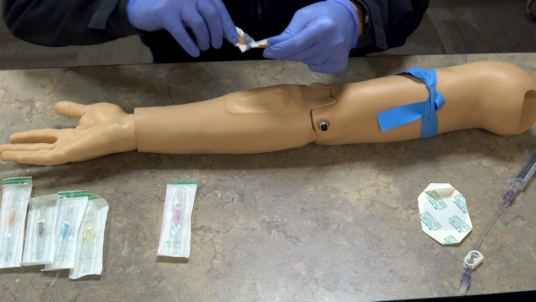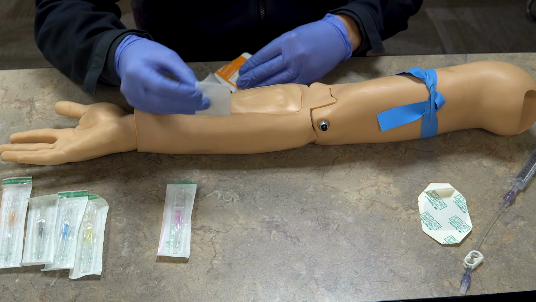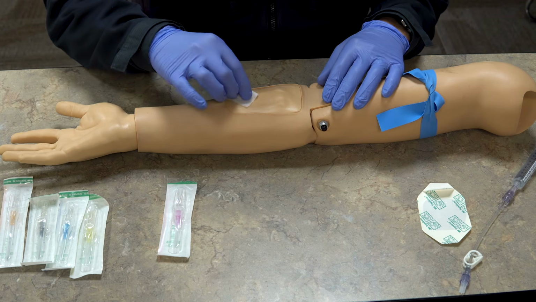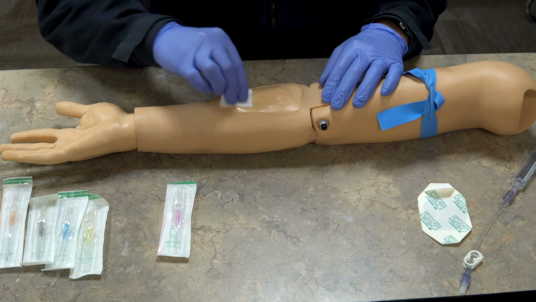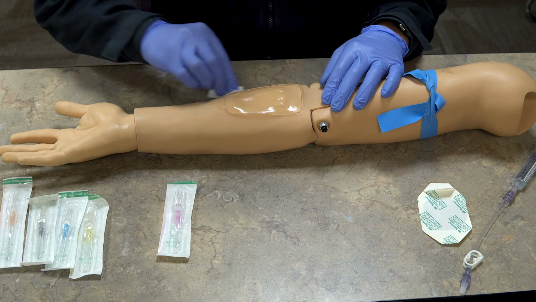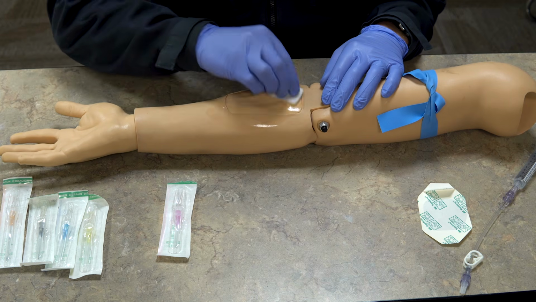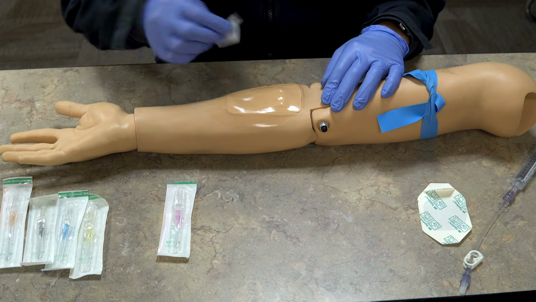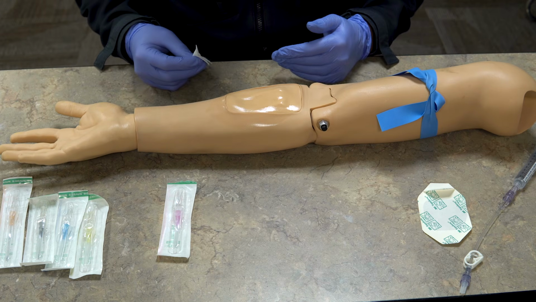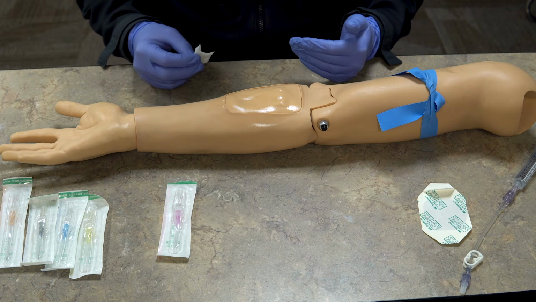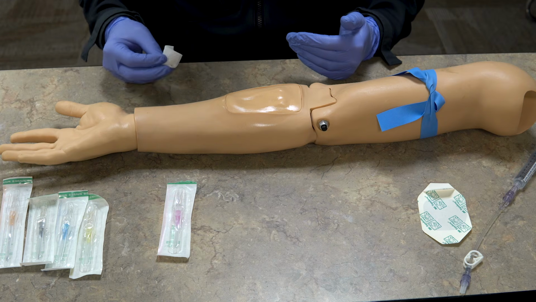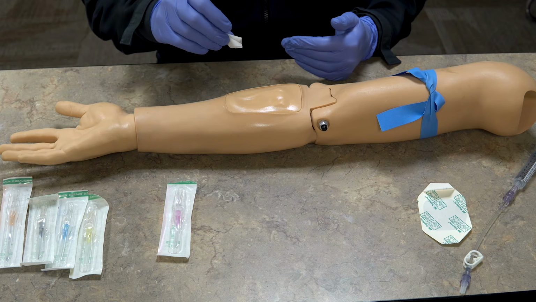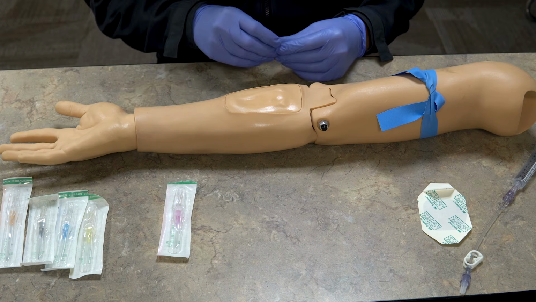I'm gonna take my alcohol pad, ChloraPrep, whatever you use to sterilize the wound or the site. I'm gonna take that, I'm gonna find the site, and you wanna sterilize in a circular pattern working outwards. So you work outwards, and you're supposed to do this for 30 seconds. You know, I'm not saying that's the wrong thing to do, but a lot of times we do not spend 30 seconds doing that just for time's sake.